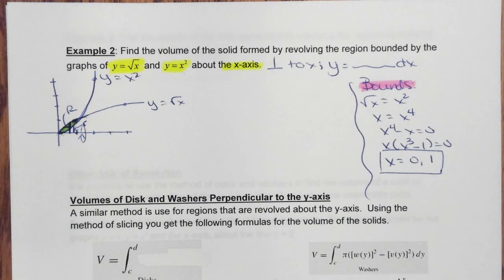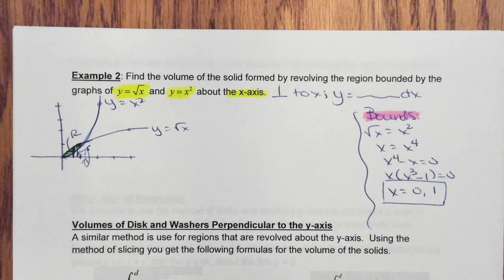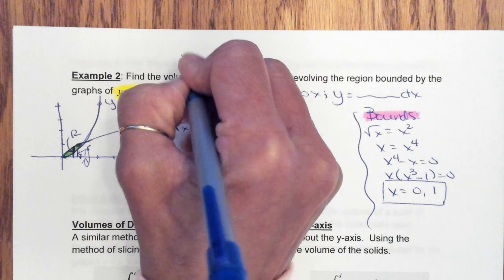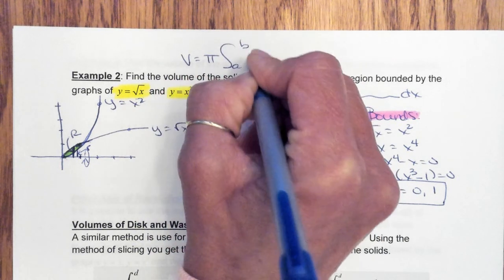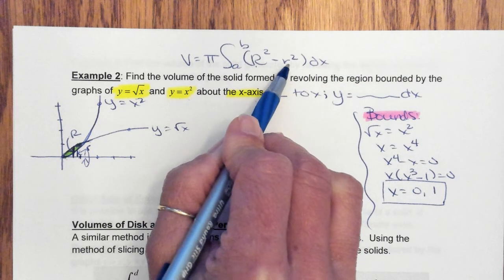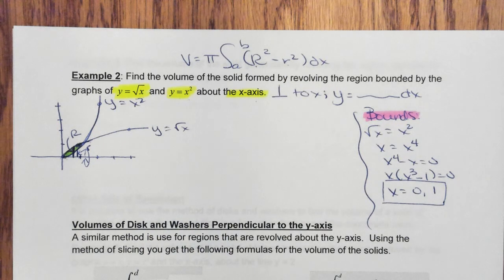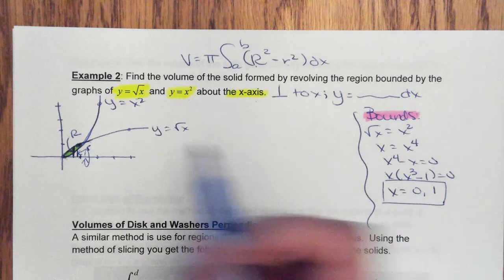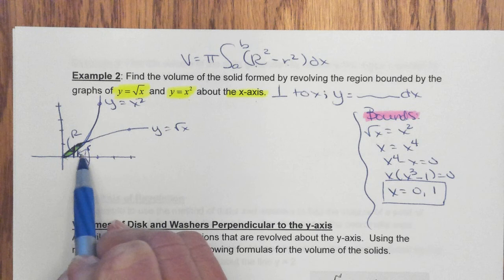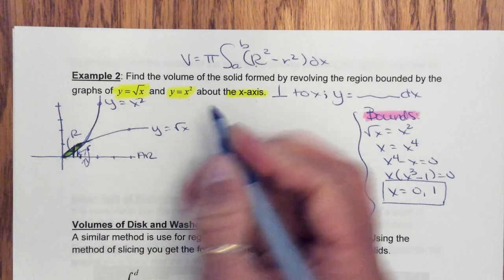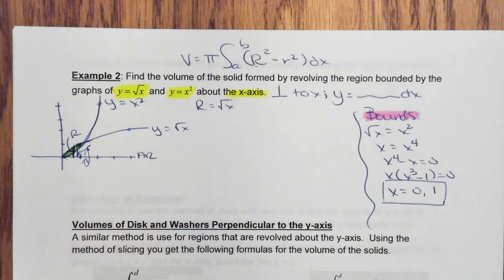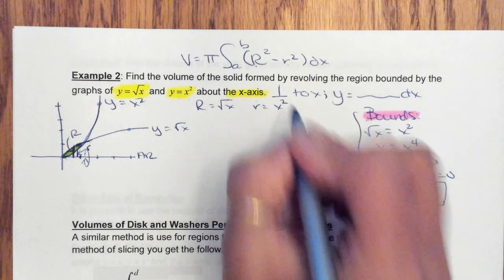Then I need to get my setup. So remember, our formula is going to be a top minus a bottom because it's perpendicular to x. And we also have the volume is equal to pi times the integral from a to b of big R squared minus little r squared. In this case, it's dx, where this is going to be the top and this is going to be the bottom. So my top minus the bottom, which is 0, and then it's the bottom minus the axis of revolution, which is 0. So big R will be the square root of x, and little r will be x squared.